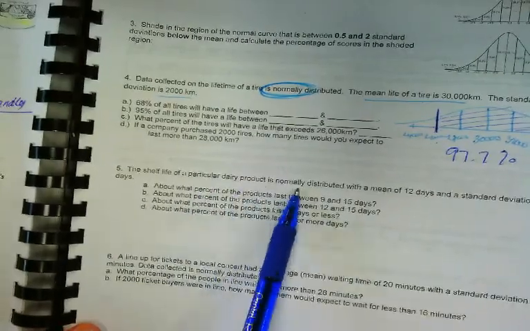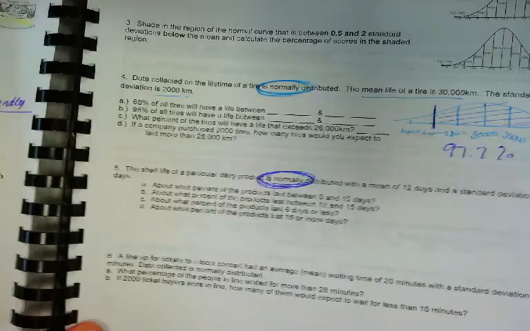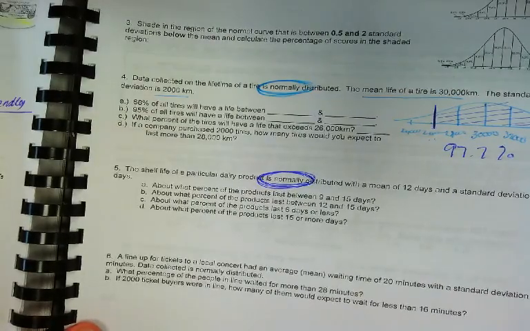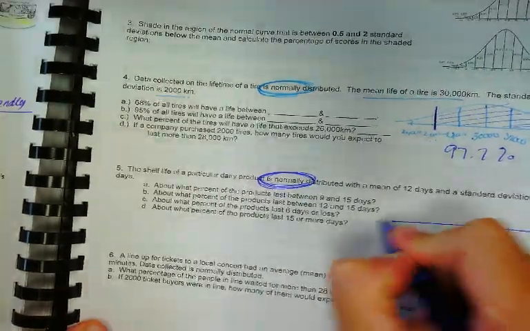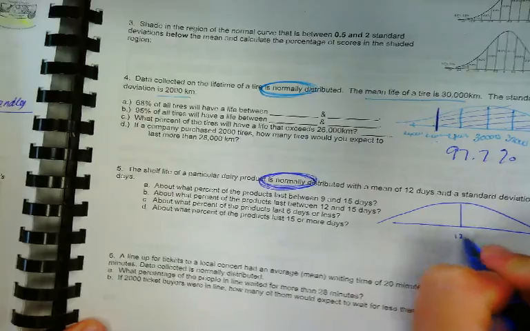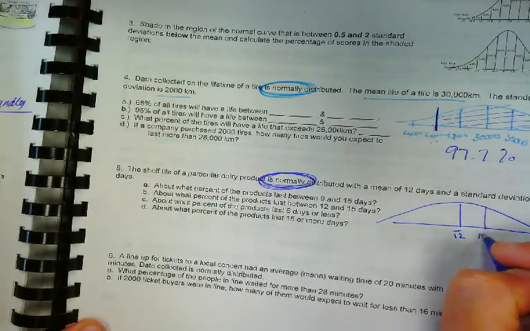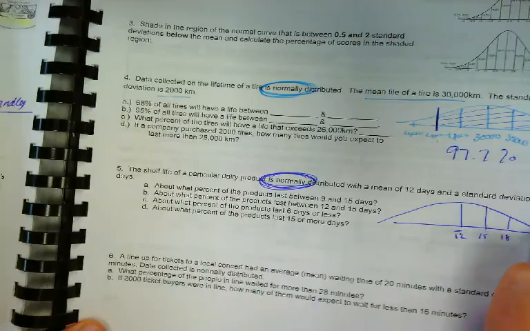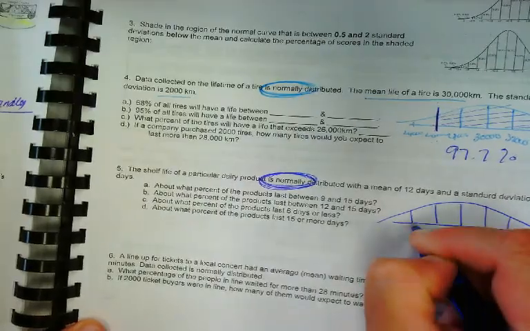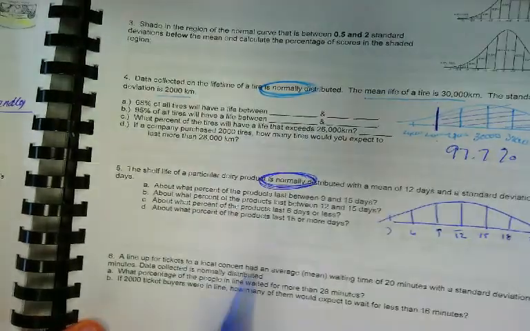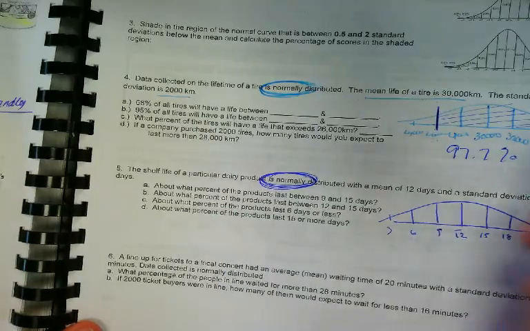Let's try another one. Let's try number 5. The shelf life of a particular dairy product is normally distributed. So there's that word normal. So my head's got to say I see normal, I got to think normal CDF. I have a mean of 12 and a standard deviation of 3. So I'm counting by 3s. So I have my 15, 18, 21, 9, 6, and 3. So I want to know what percent fall between 9 and 15.